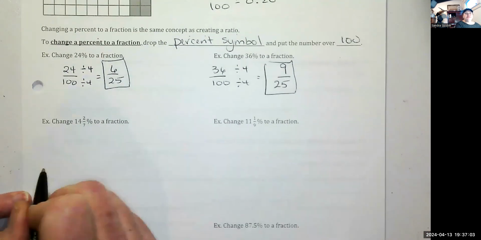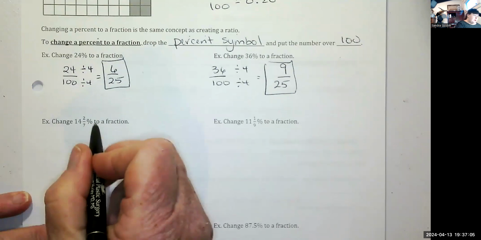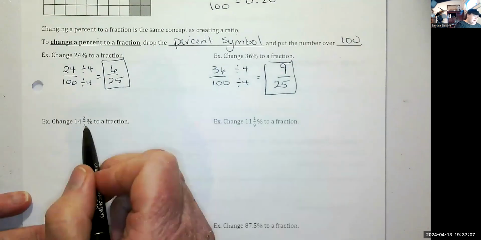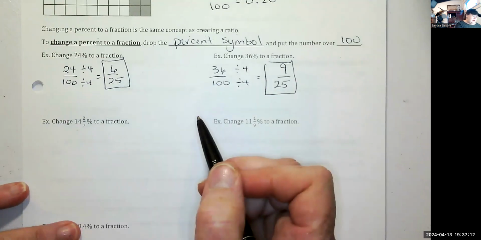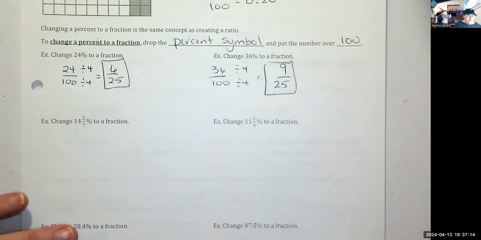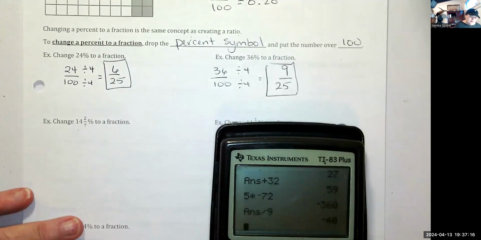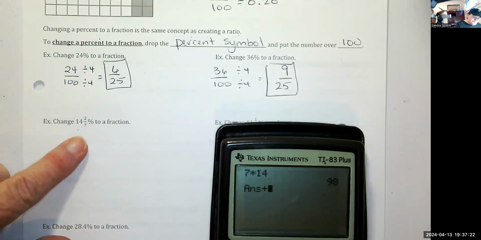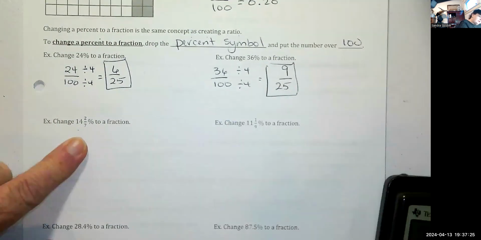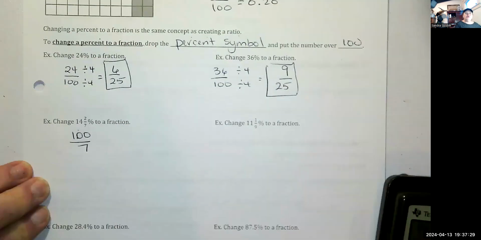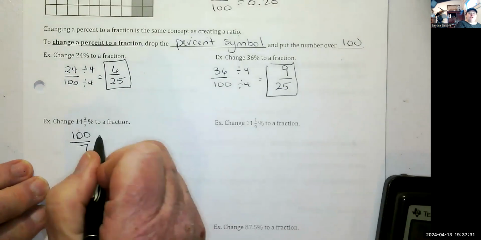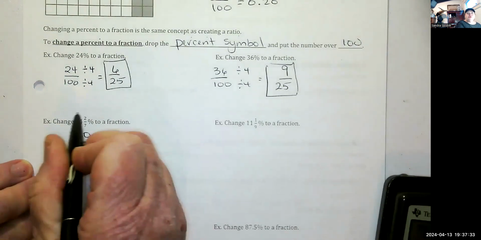Now 14 2/7%. The first thing I need to do is go around the world. 7 times 14 is, I don't know, let me get a calculator. 7 times 14 is 98, and then plus 2 is 100. So that's 100 over 7. And that's not changed to a fraction yet. That's still a percent. That's still in my percent form.